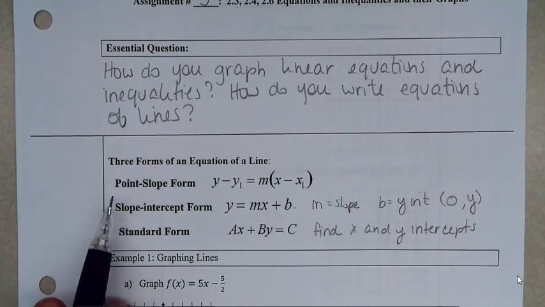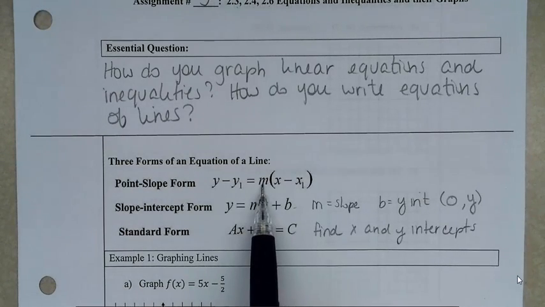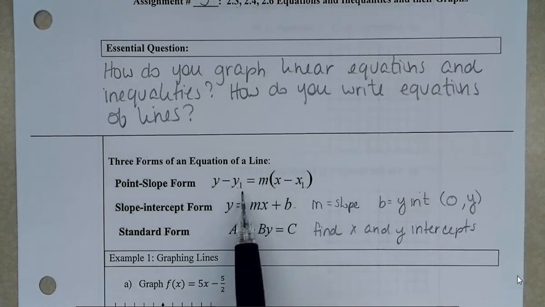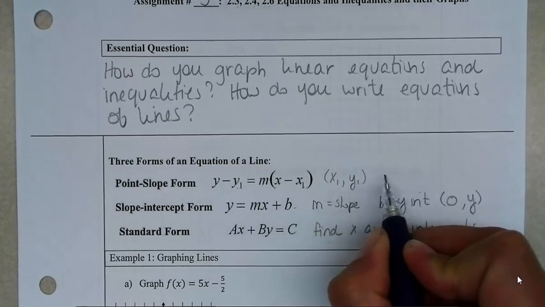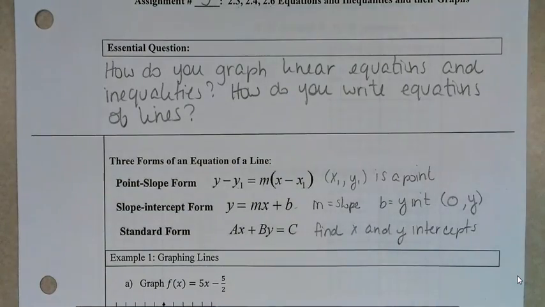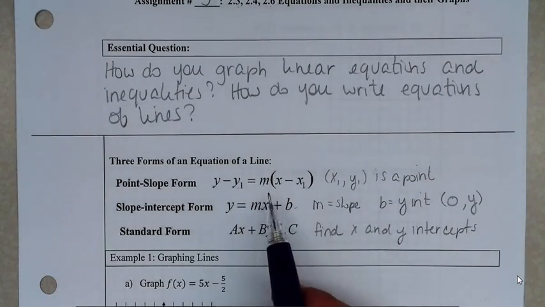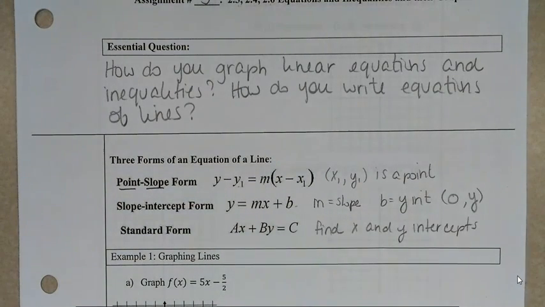And then the first one is the point-slope form. So this is where you were given your slope, or maybe you found your slope, and you have a point, okay? So x1, y1 is a point that you've been given. This one is really good if you are given a point and a slope and you want to come up with the equation of a line. So I'm going to use each and every single one of these as we go through our examples.